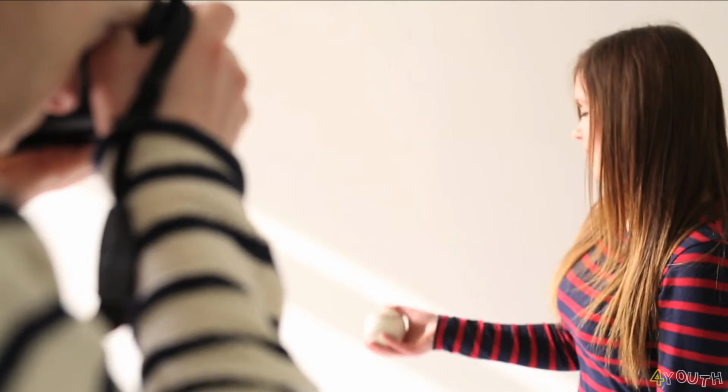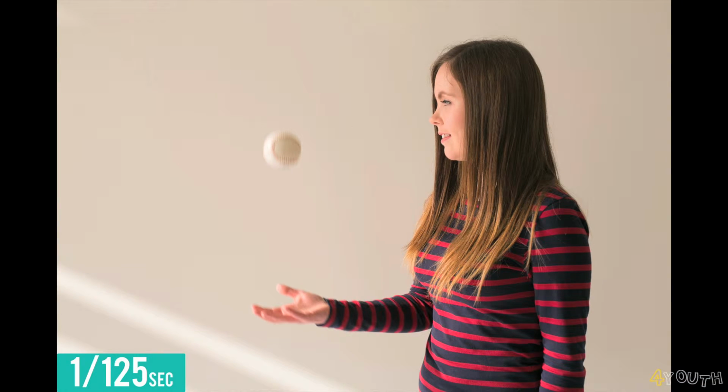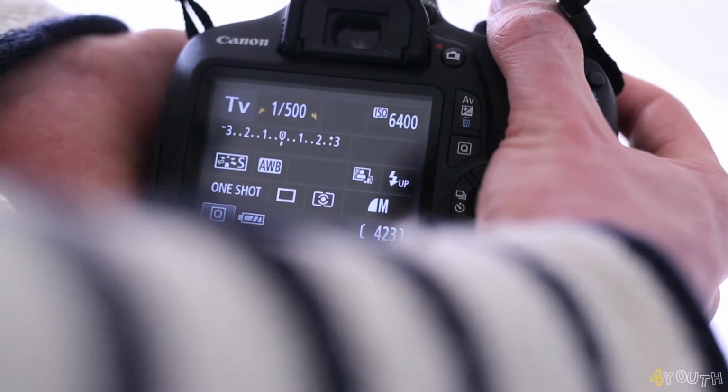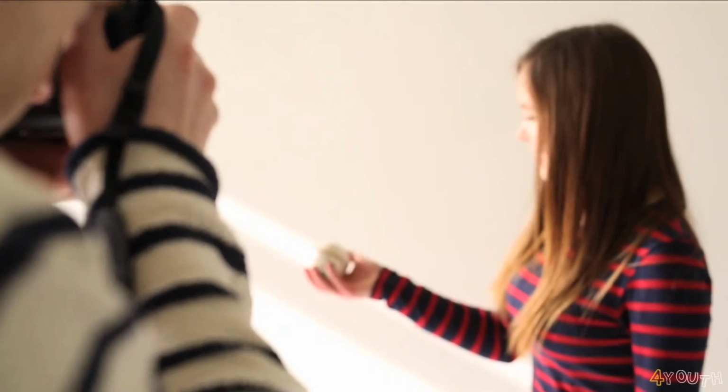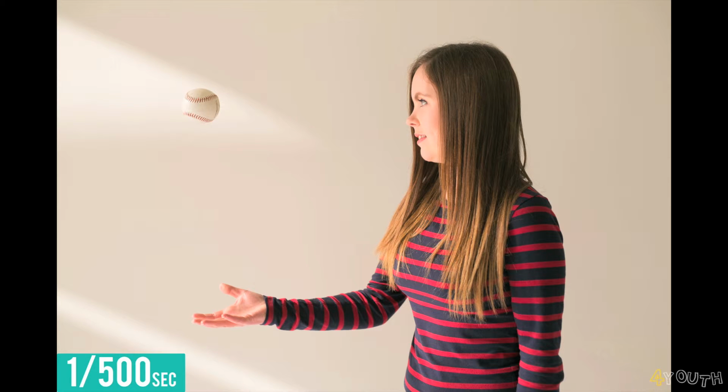There isn't as much motion blur compared to a 20th of a second, but our shutter speed still isn't fast enough to freeze action. For this third example, we set our shutter speed to 500th of a second. You can now see clearly that we were able to freeze the motion and capture the ball in the air.